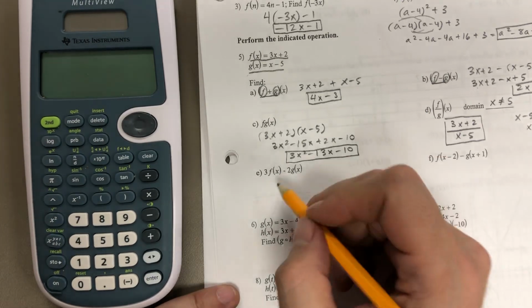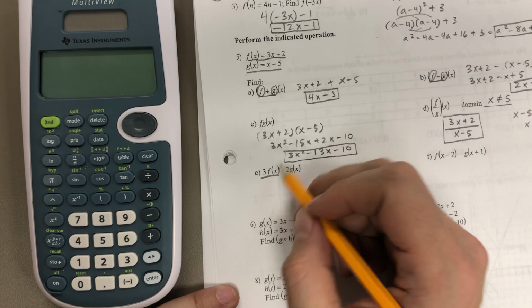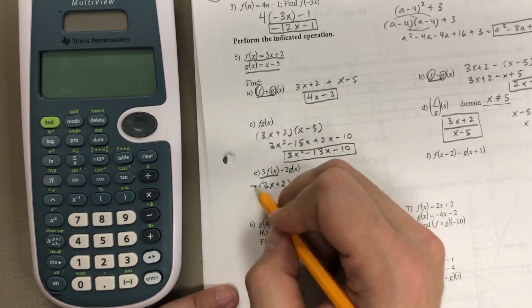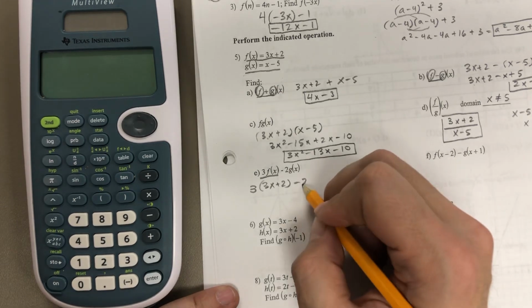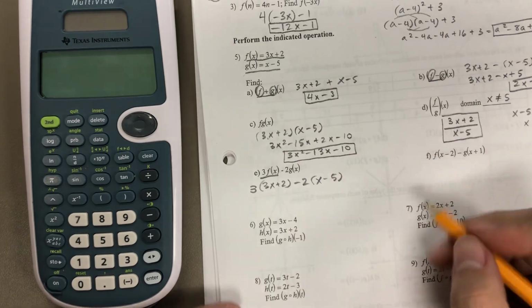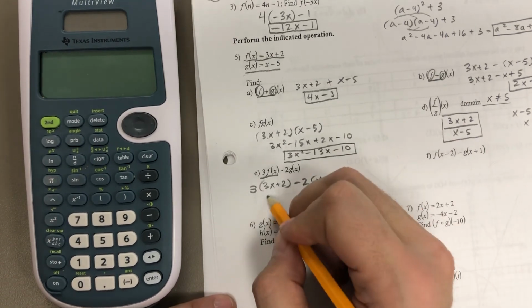Okay, now these ones get a little bit more elaborate, but they're still pretty easy, just plugging in and combining like terms. This one says that you're taking the f function, which is 3x plus 2, and you're going to multiply it by 3, and then you're going to subtract away 2 times the g function, which is x minus 5.